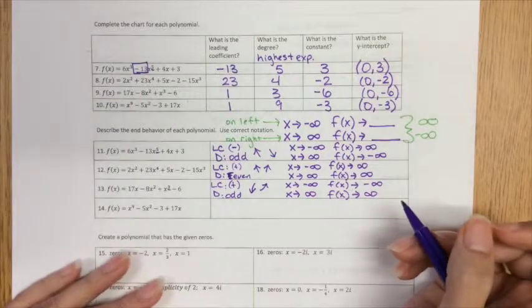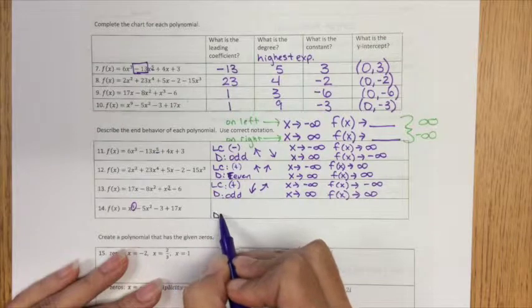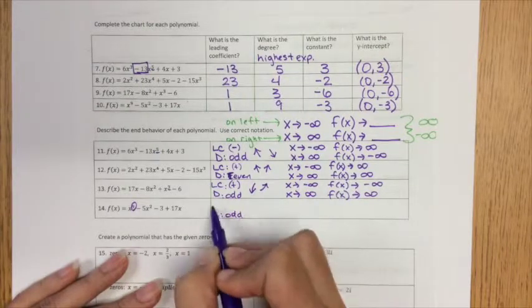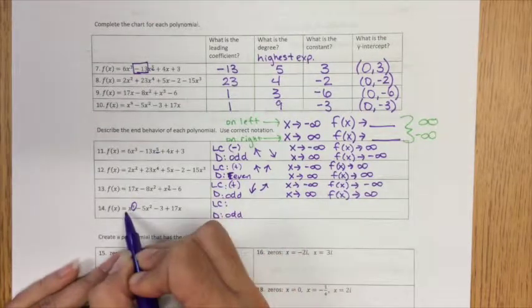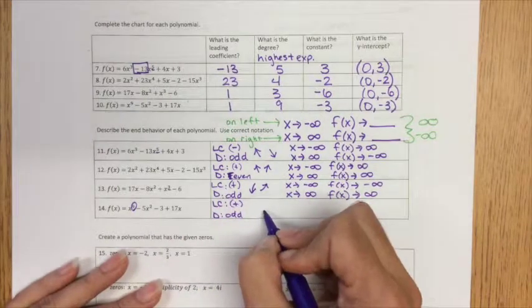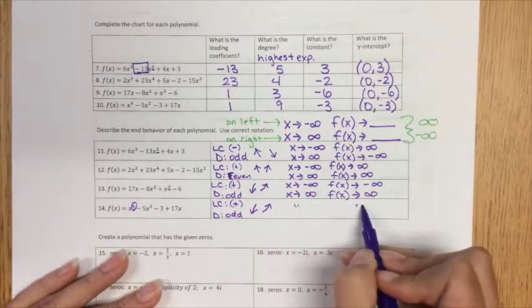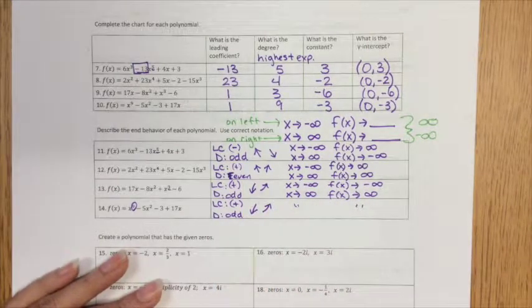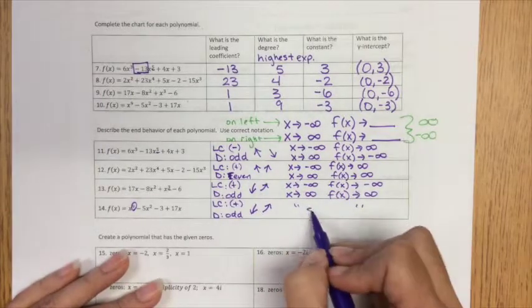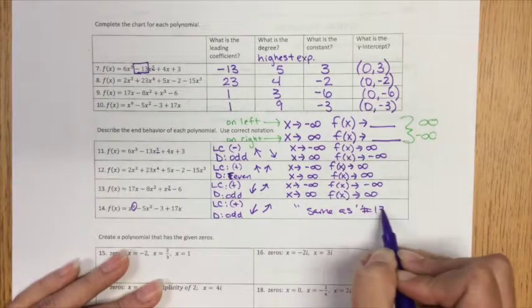All right, last one. Here we go. Degree, 9. So that's odd. Leading coefficient, number in front of 9, positive. So the right side goes up, the left side goes down. So that should be the same. Is that true? Yep. Okay, I'm not going to write it again. Same as above. Same as number 13.